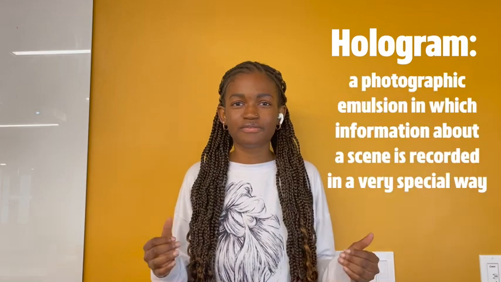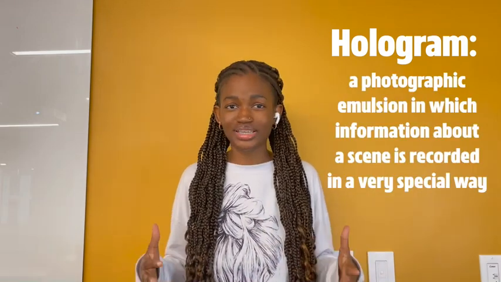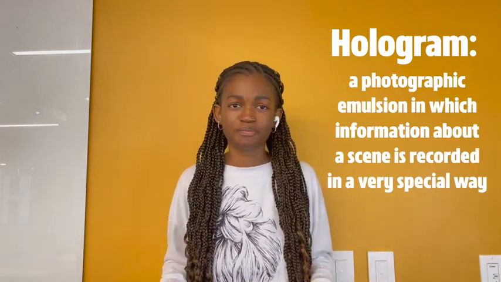for the future. Now the question here is, what is a hologram? A hologram is simply a photographic emulsion in which information about a scene is recorded in a very special way. When the hologram is properly illuminated, you, the viewer, see a realistic three-dimensional representation of the scene, like this.